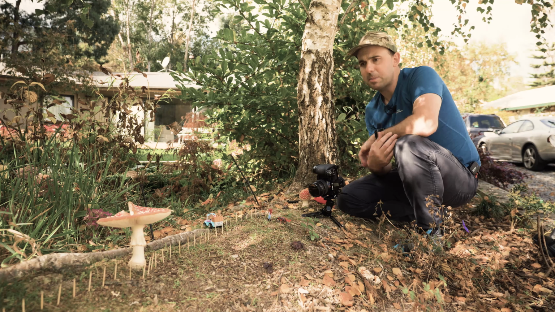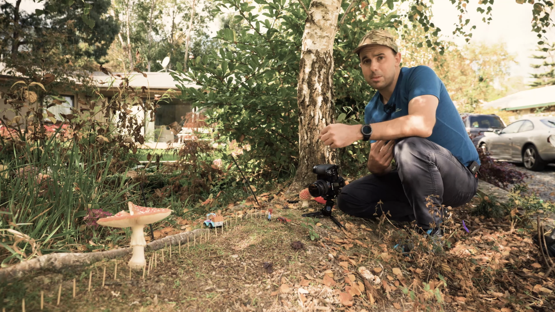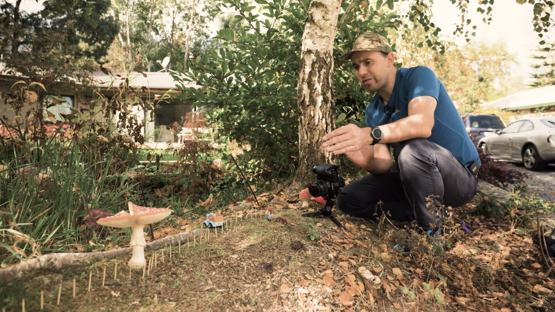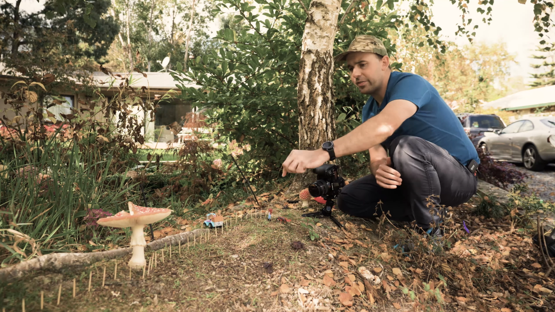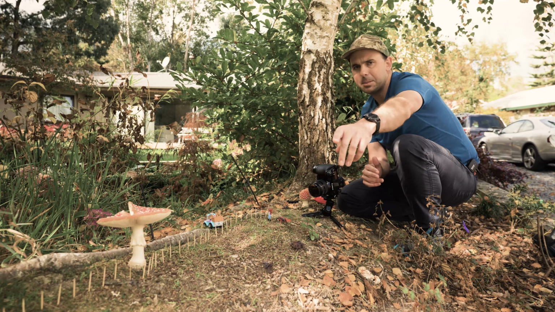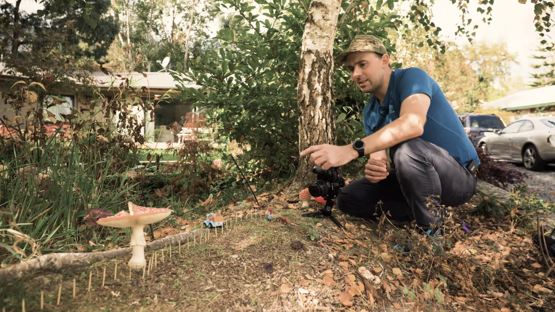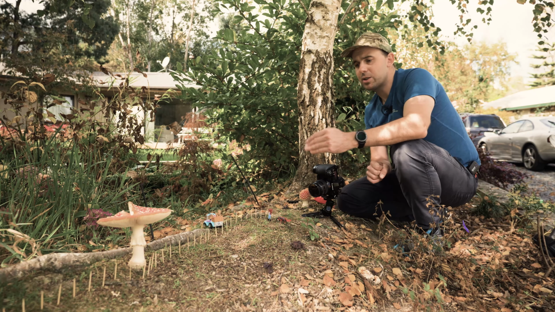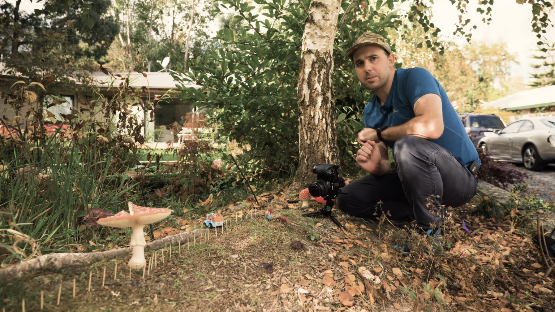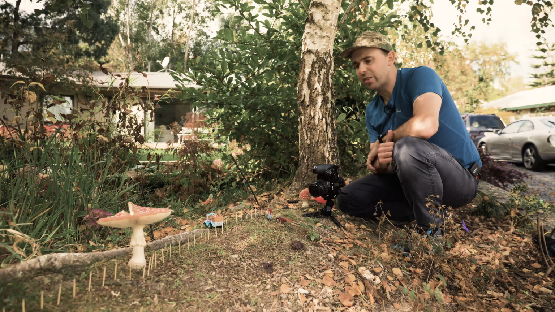And fence posts make a really handy way of demonstrating quite clearly how depth of field changes, because the fence posts are roughly 3 centimeters apart. So as our depth of field widens, we should be able to see more and more fence posts become crisp and clear and in focus.